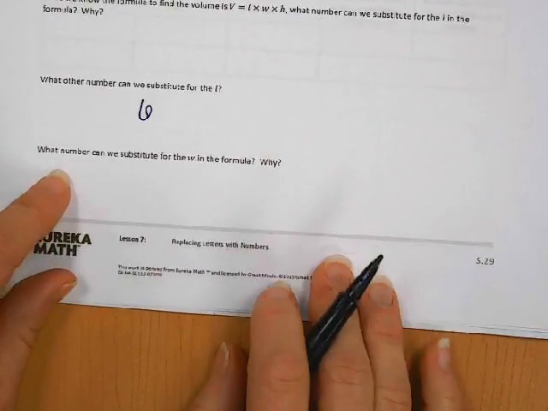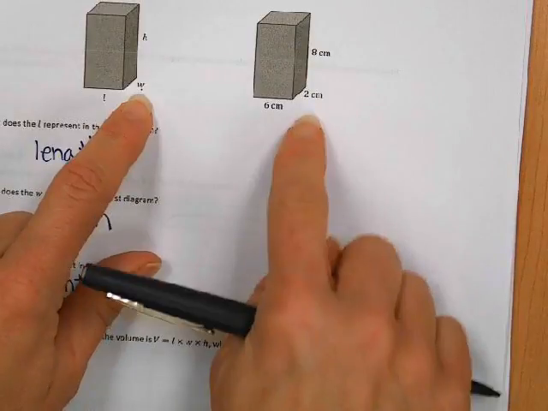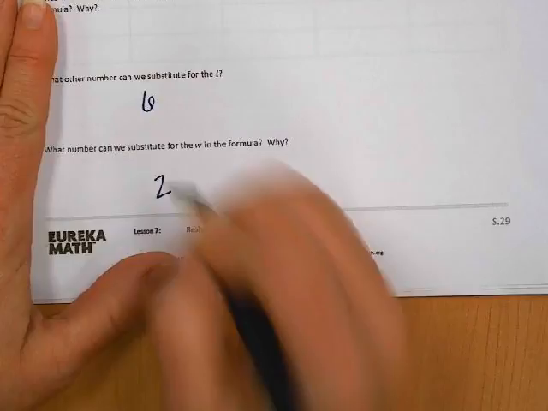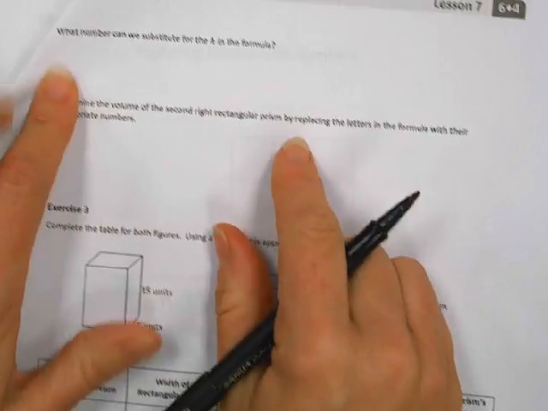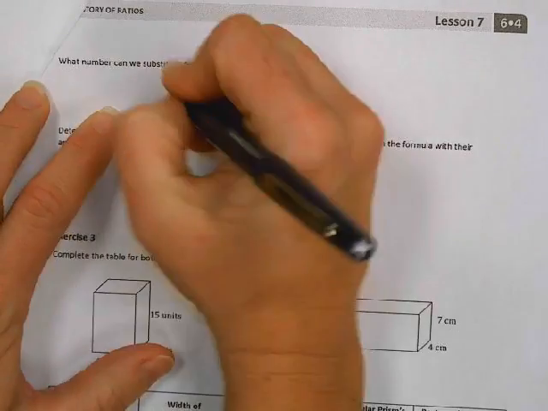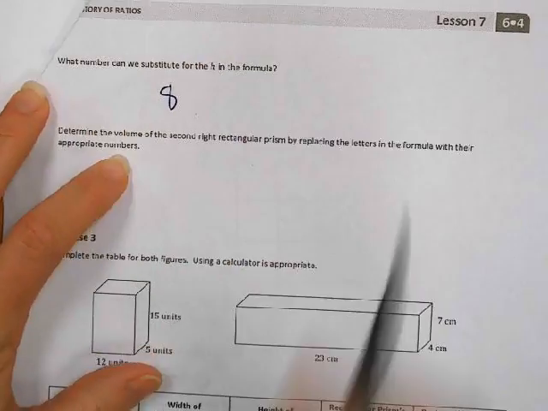What number can we substitute for the W in the formula? It shows us that the width is 2. So we're going to write a 2 down here. And then if we turn the page, it asks us what number can we substitute for the H in the formula. So when I look back at that, I know that it's going to be 8. Okay, the height is 8.